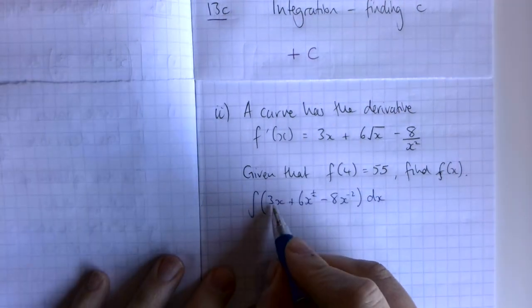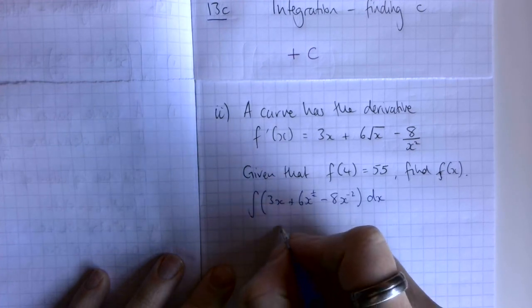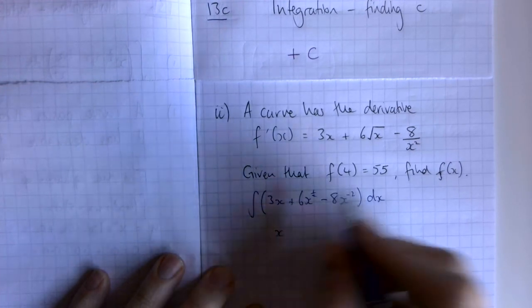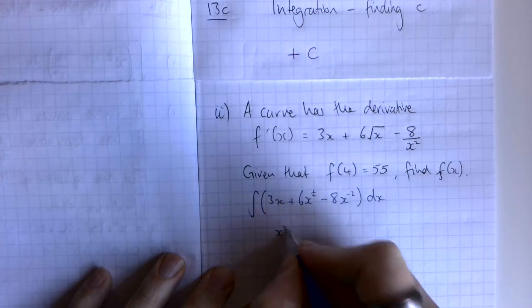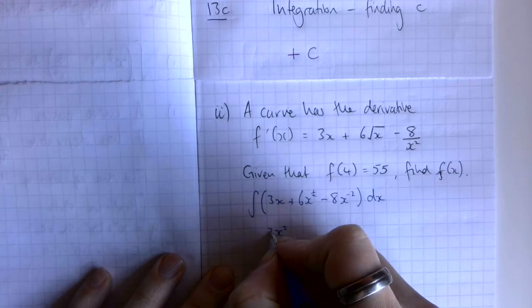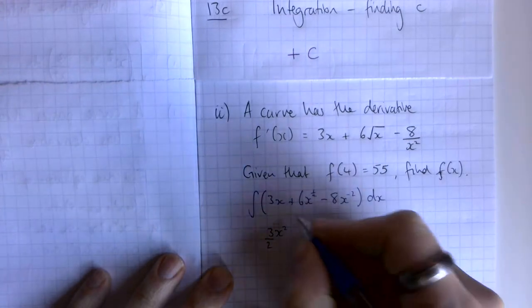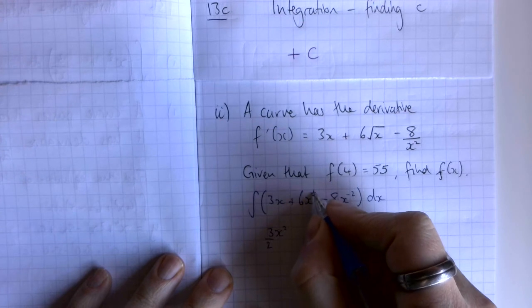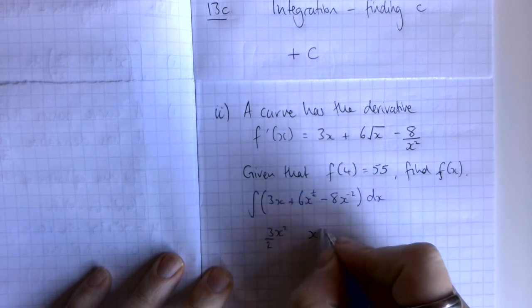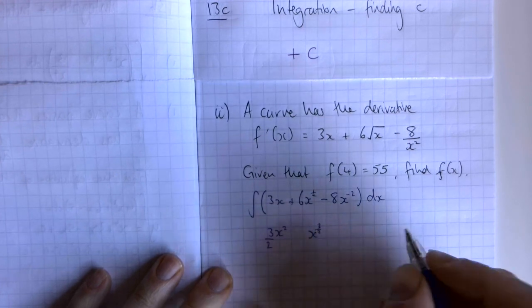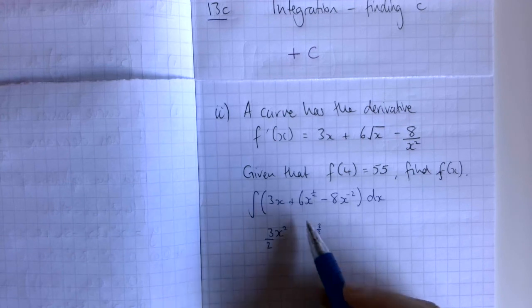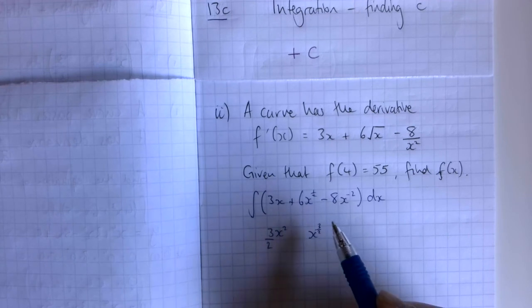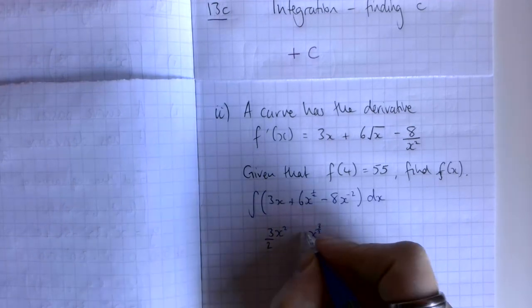So, fairly straightforward. x cubed. Not x cubed. That's what you get for saying it's straightforward. x to the power of 1 at the moment. Increase that by 1. Divide through by the new power, so 3 divided by 2. Increase this by 1. So this is a half, so it's going to go up to 3 halves. I've got to divide through by that power, so that's the same as multiplying by its reciprocal. So this multiplied by 2/3. 6 lots of 2/3 is the same as 12 over 3, which is 4.